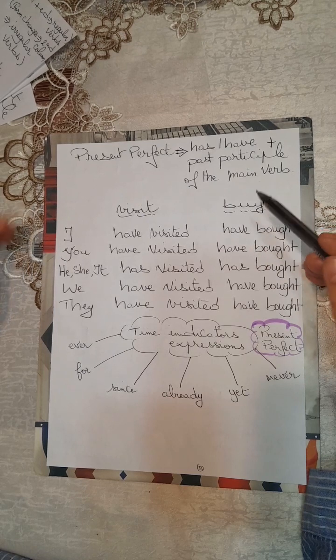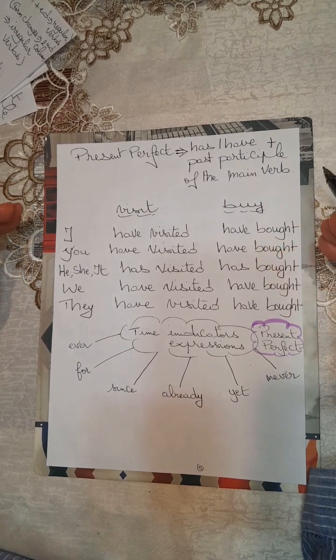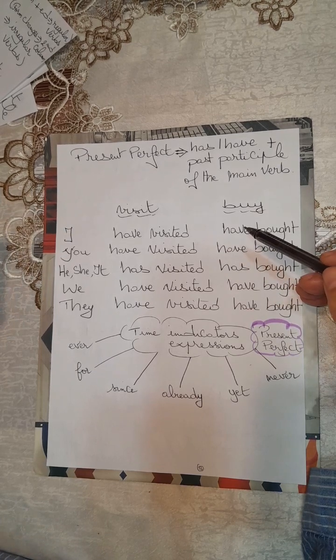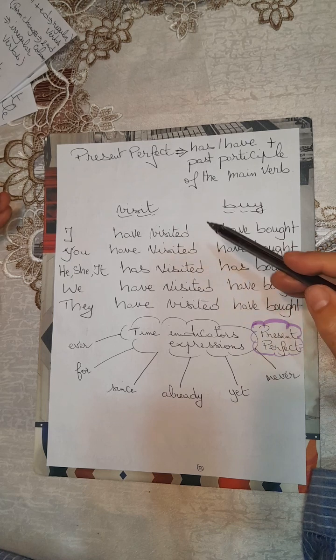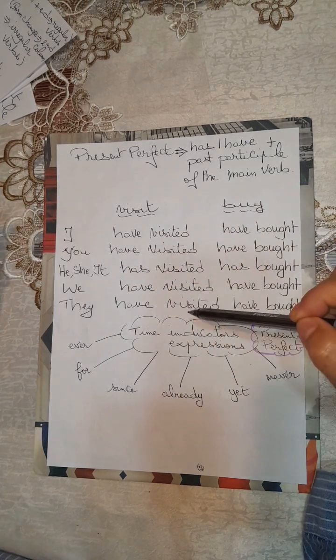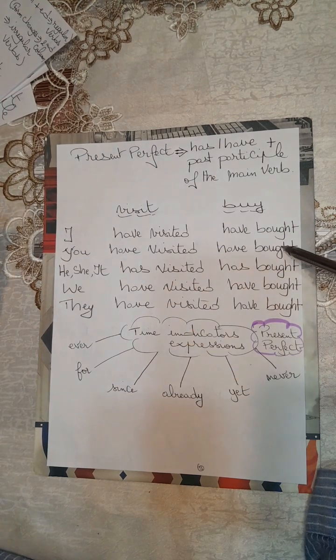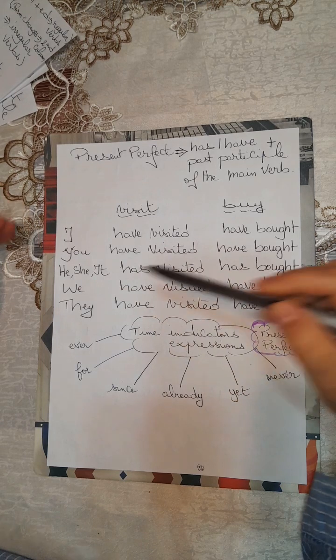الفعل الثاني هو the verb to buy which is an irregular verb اللي هو فعل غير منتظم. So let's conjugate it in the present perfect tense. I have bought. You have bought. He, she, it has bought.